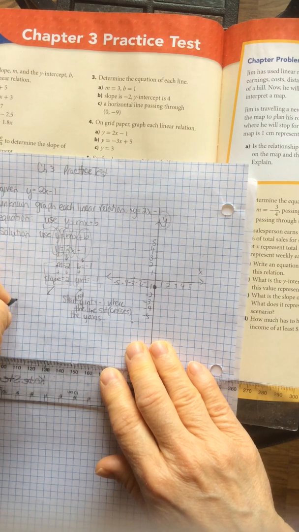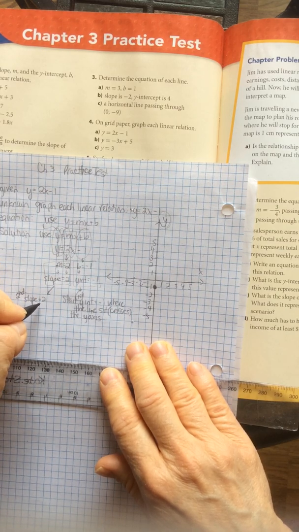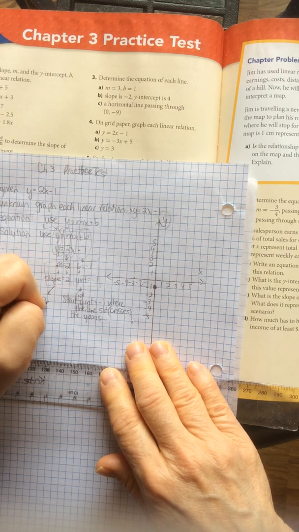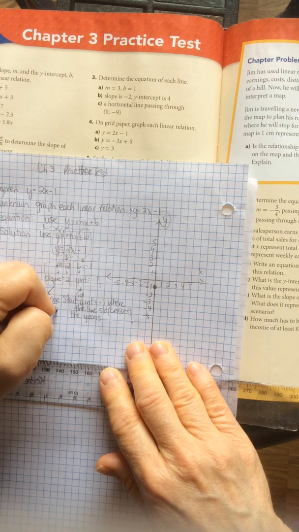Move over a little bit. So secondly, we're going to use the slope, which is 2. Now we learned in class that slope has to have 2 parts because slope is rise over run.